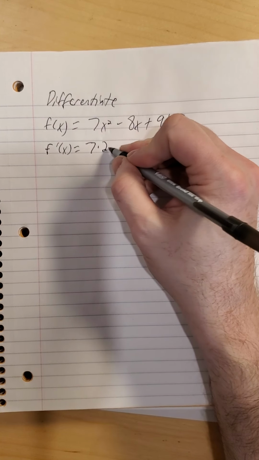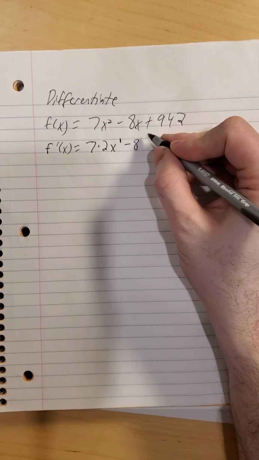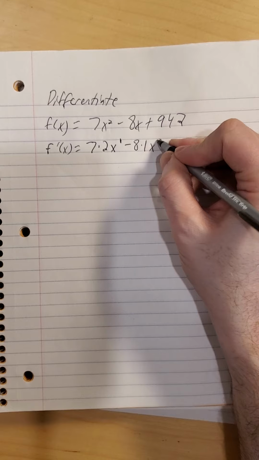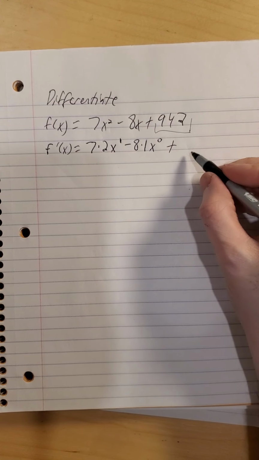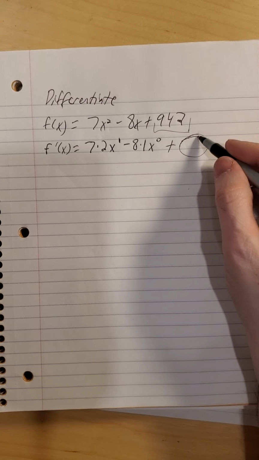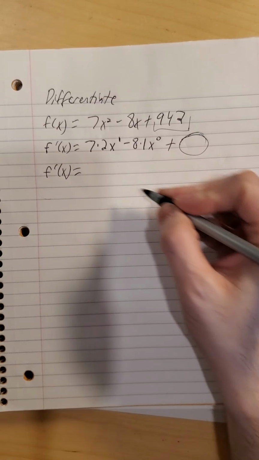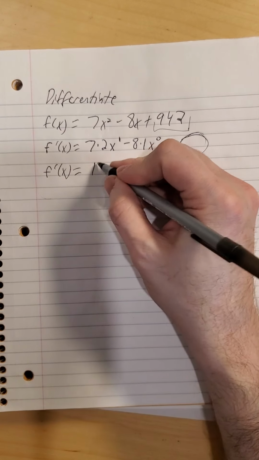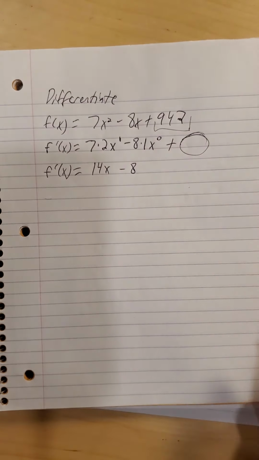So 7 times 2x to the first, 2 minus 1 is 1, minus 8 times 1x to the 0, plus derivative of any constant, no matter how big, always, always, always a nice big fat 0. You don't have to write it that cartoonishly huge. I was just putting it there for emphasis. So f prime of x, 14x minus 8. Remember, x to the 0 is worth 1.